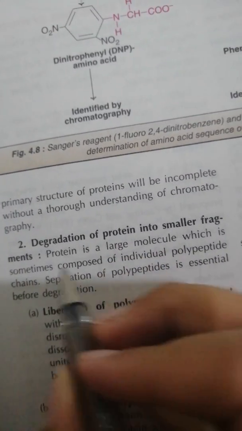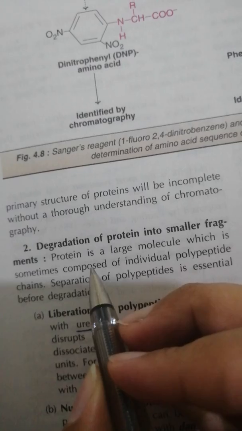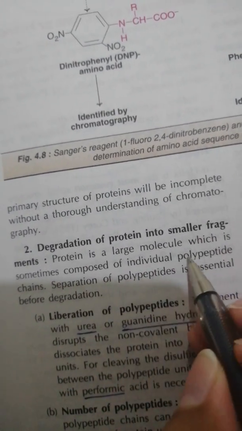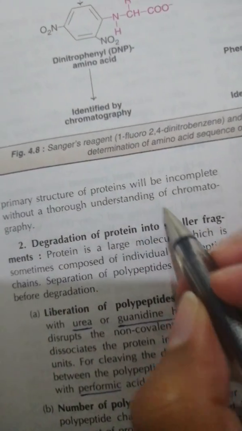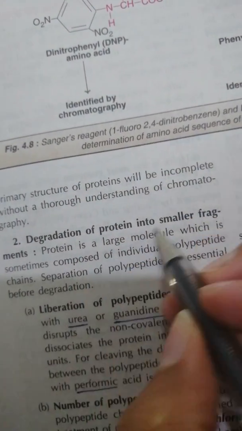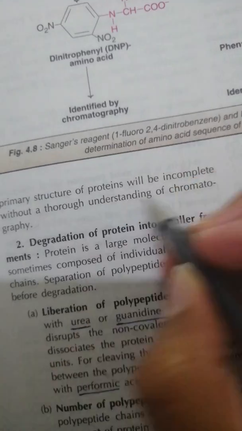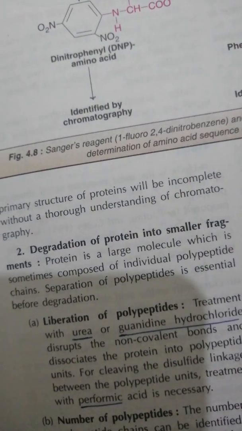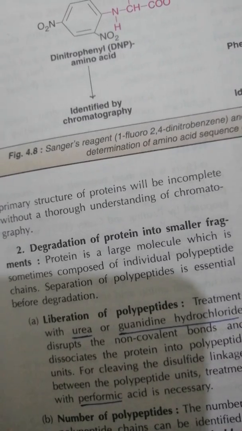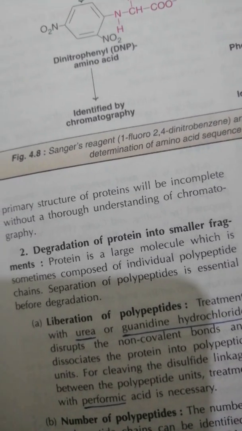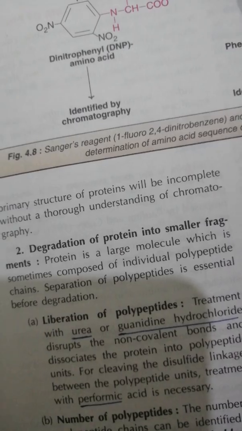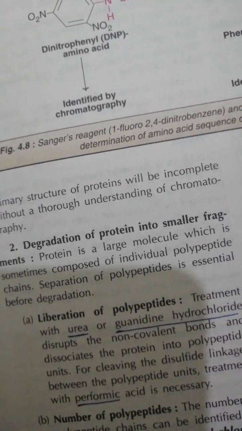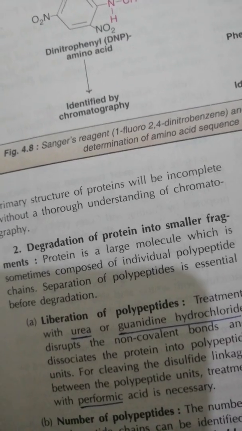Protein is a large molecule, and it is sometimes composed of individual polypeptide chains. And before you break a single polypeptide into smaller peptide units, you actually need to separate the individual polypeptides. Now, an important thing is, because we have to do sequence determination, we need to know which polypeptide was which one, where it was located. More than that, we need to know how many polypeptides were there.